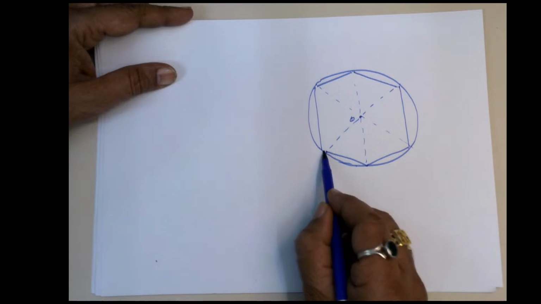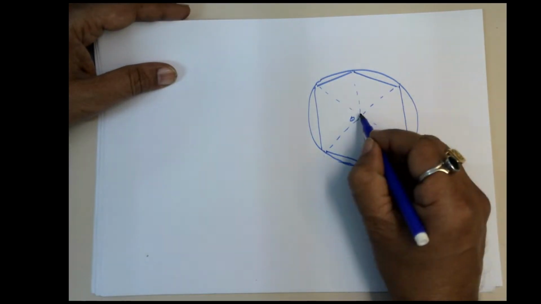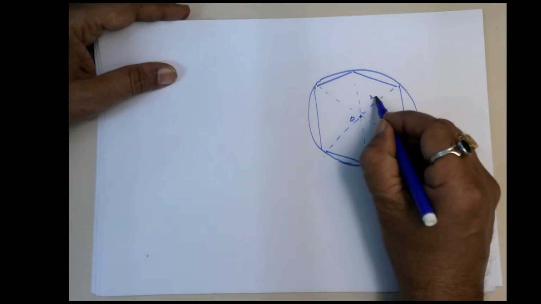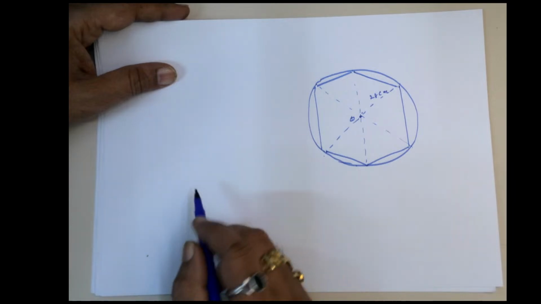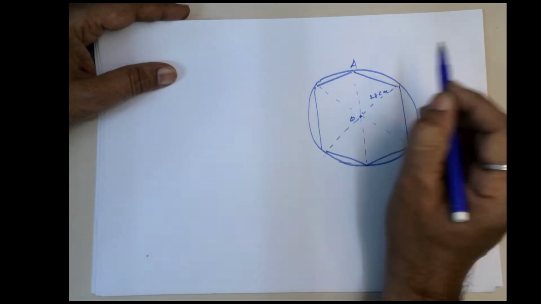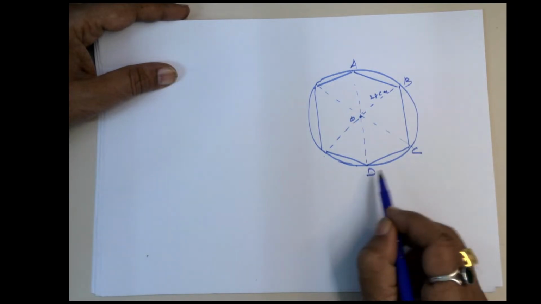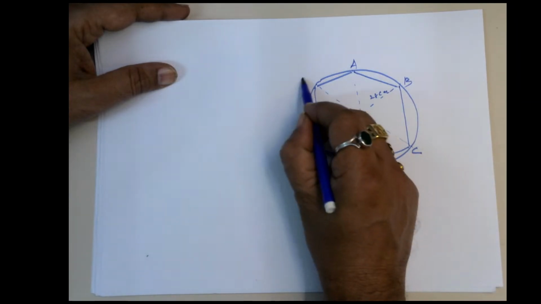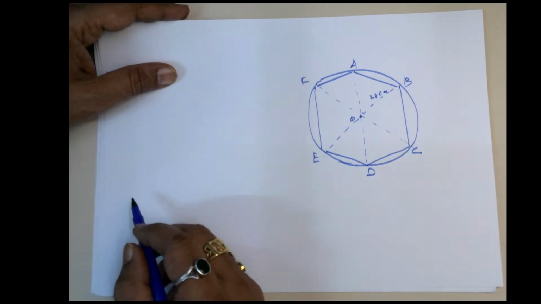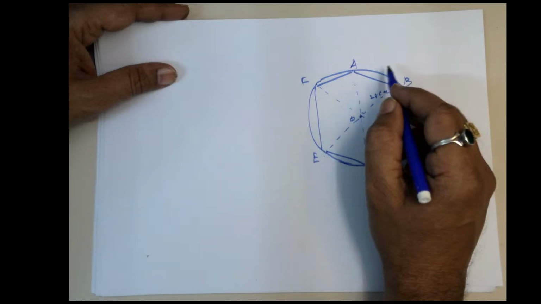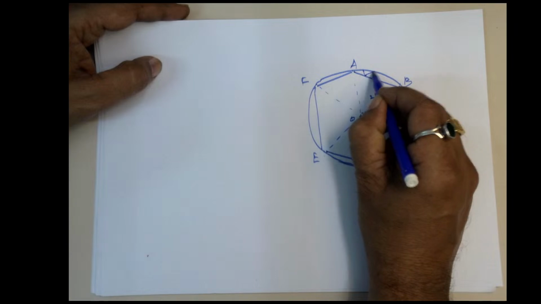Okay. So you have to find out, and this is the radius 28 centimeter, and this is A, this is B, this is C, D, all these edges, F, right? And of course you have a certain pattern here. Okay, so you got a pattern like this.